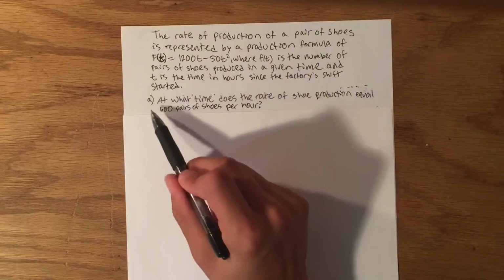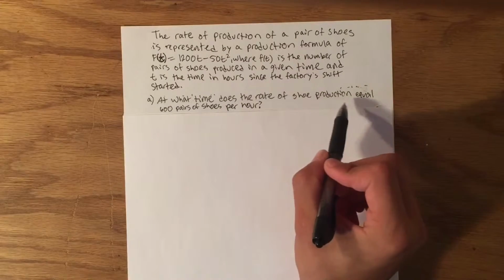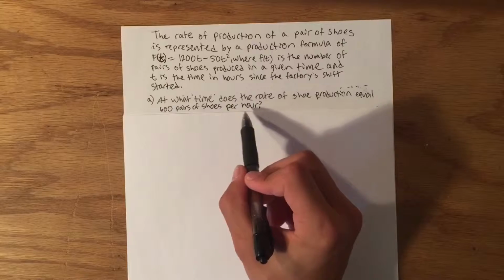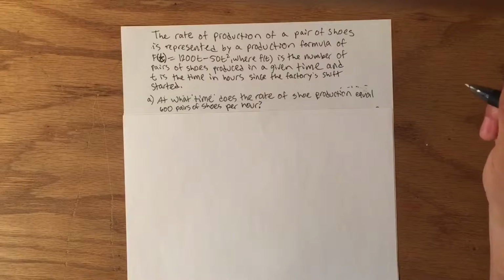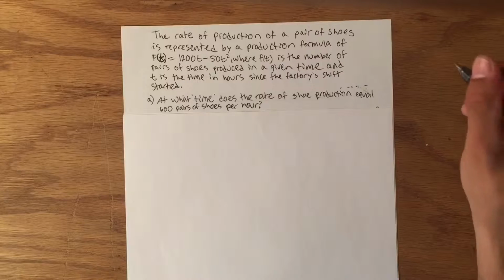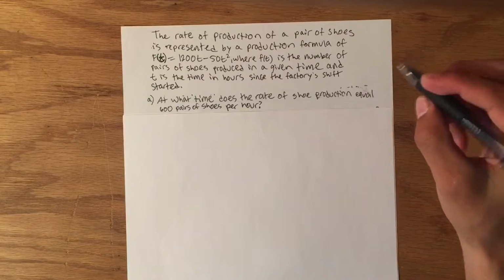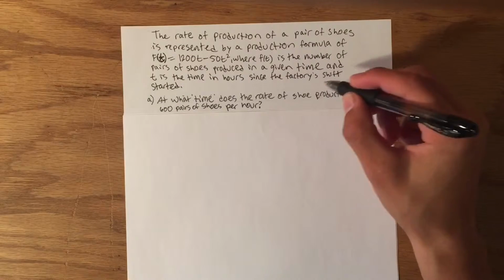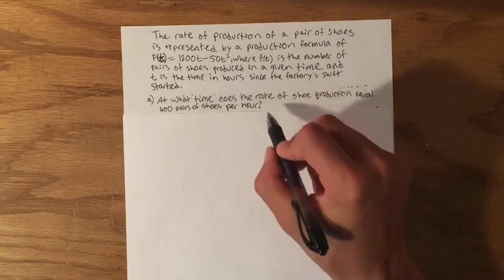So part A is asking us, at what time does the rate of shoe production equal 600 pairs of shoes per hour? To do this, we want to know when is the exact time where the factory is producing 600 pairs of shoes per hour.